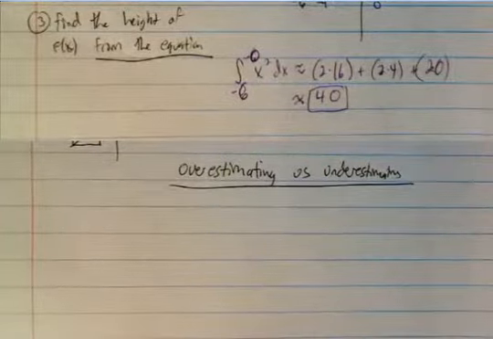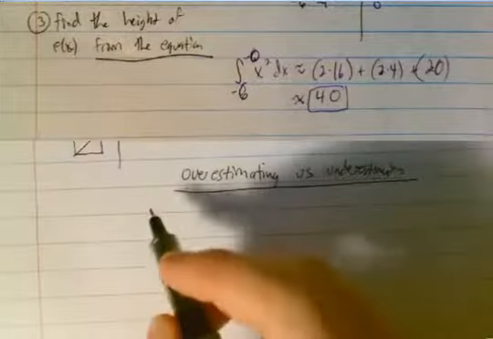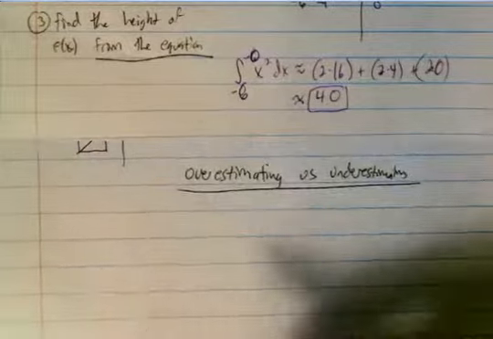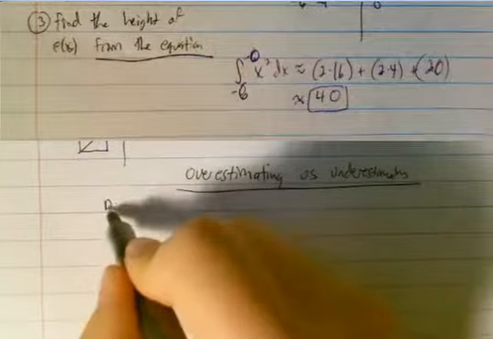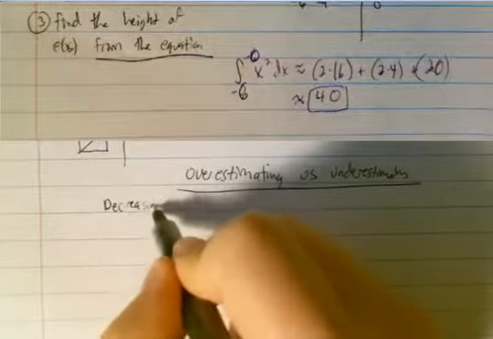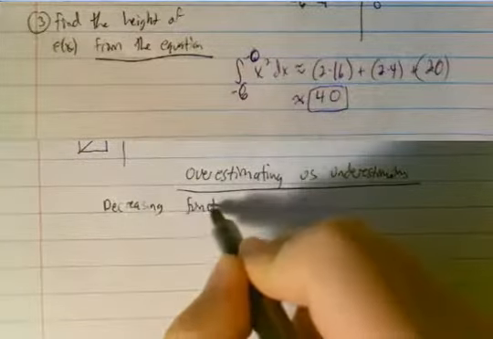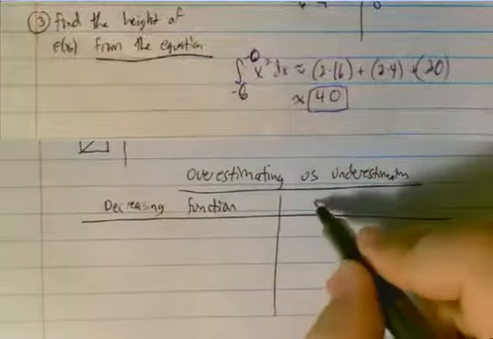There are basically four situations, and they're different for whether we have a left sum or a right sum. So the first situation is we can have a decreasing function, or we could have an increasing function.